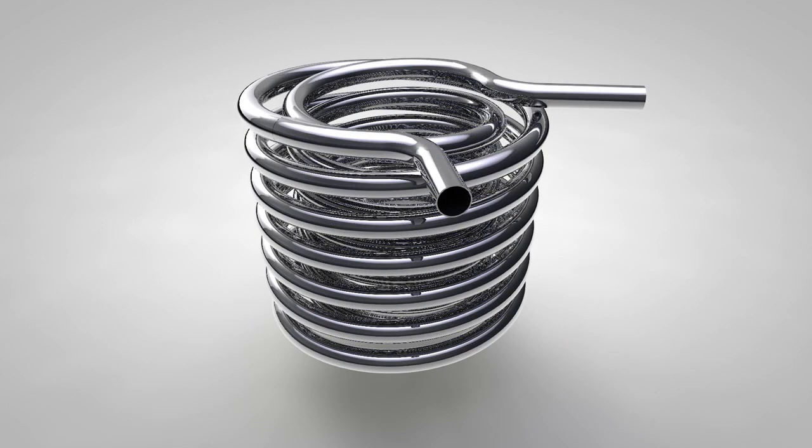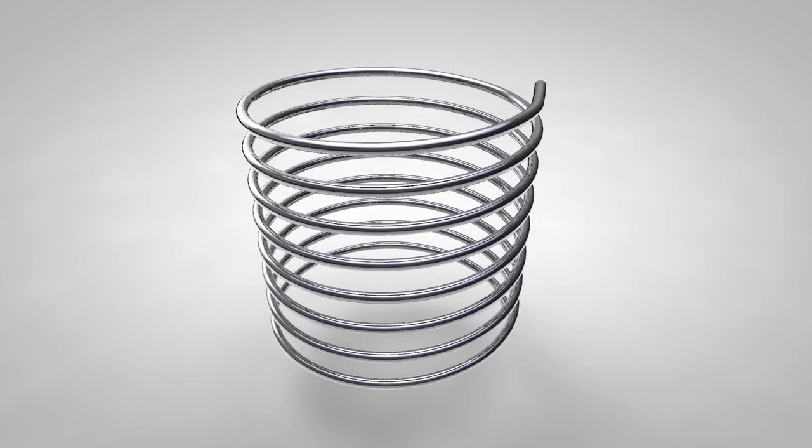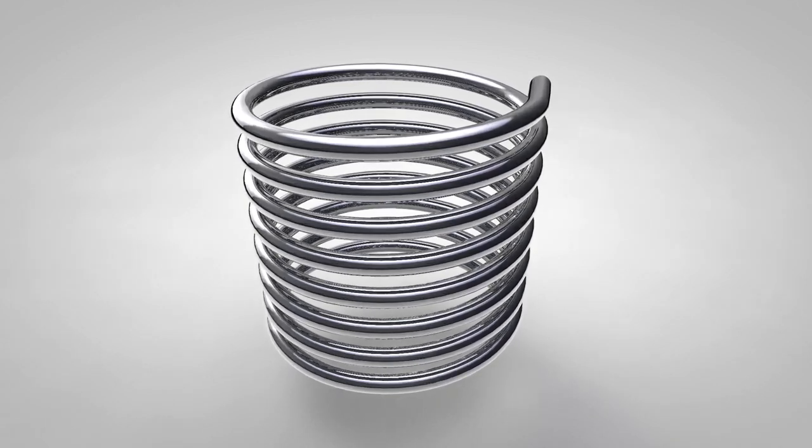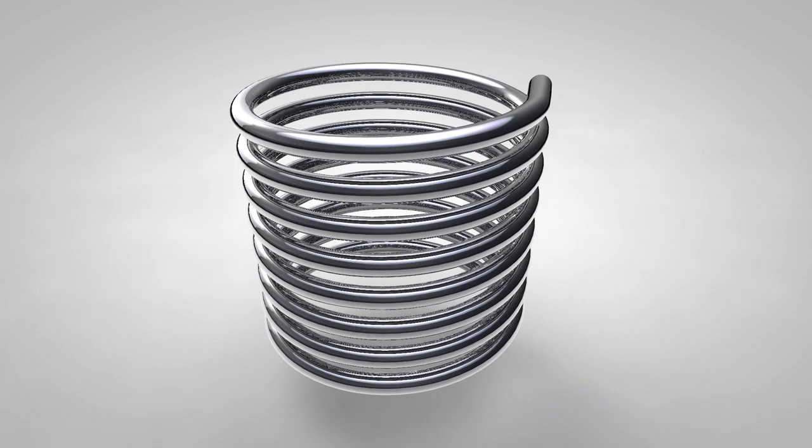2. Using a larger pipe diameter is another option to provide more surface area. This has the added advantage of allowing greater flow through the coil, but can be limited by the extra weight of the coil and how tightly the pipe can be bent.